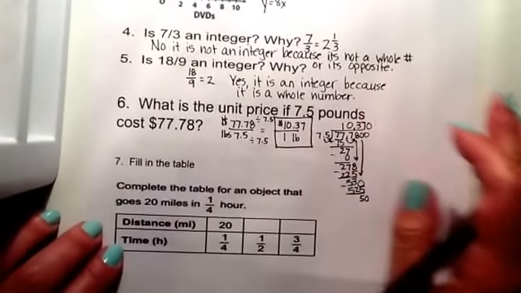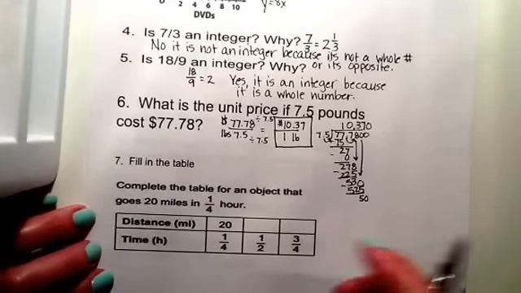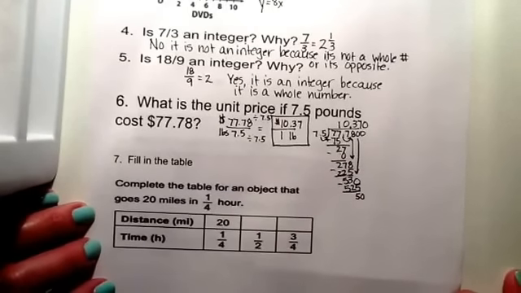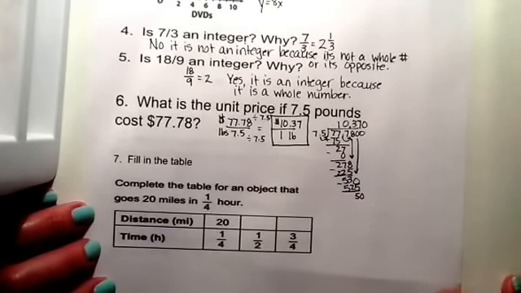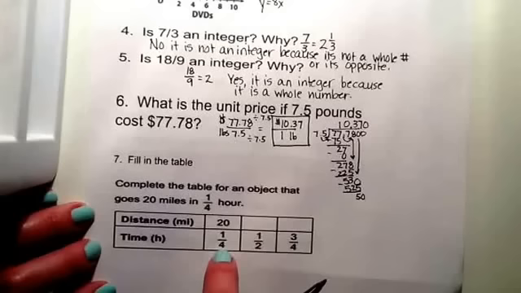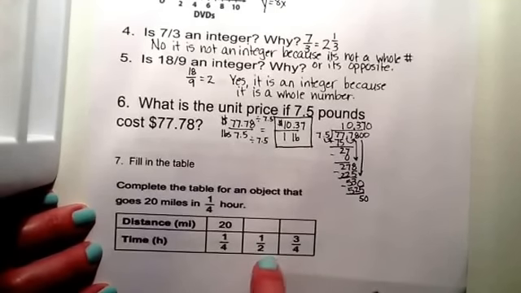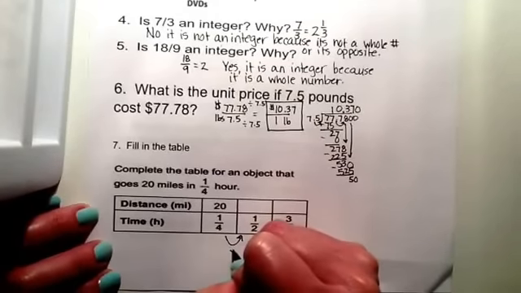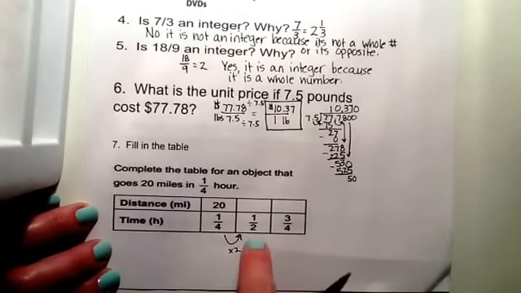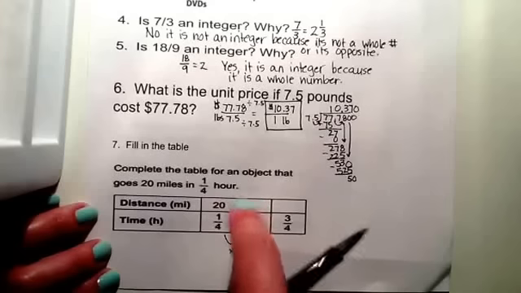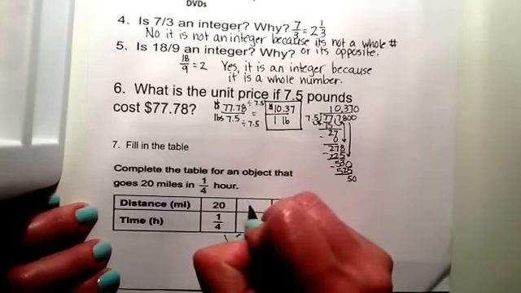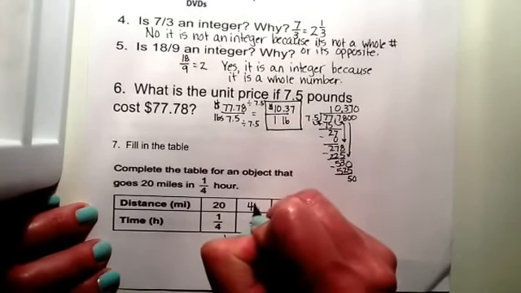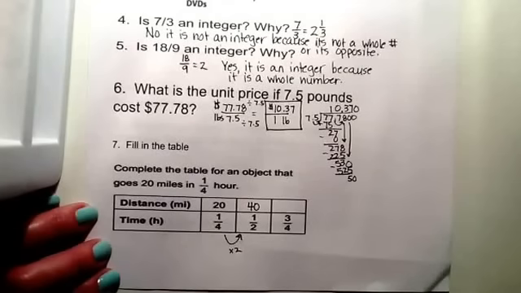Number 7 just wants us to fill in the table. Okay, we're completing the table for an object that goes 20 miles in a fourth of an hour. So a fourth of an hour goes 20 miles. That means that in half an hour, well, what do I do to go from 1/4 to 1/2? Okay, if you know about fractions, you're doubling, times 2, to get to the half. So you're going to do the same thing to your miles. If I double 20, that would be 40 miles in half an hour.